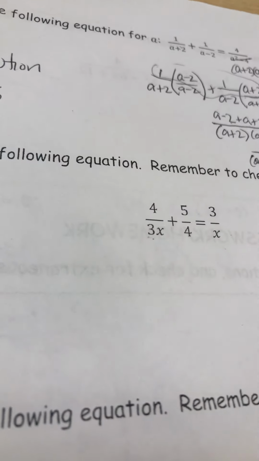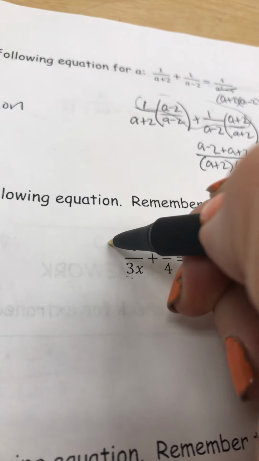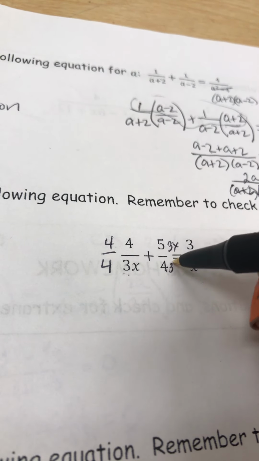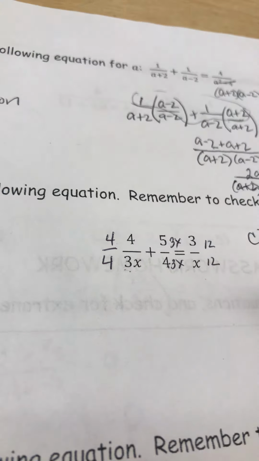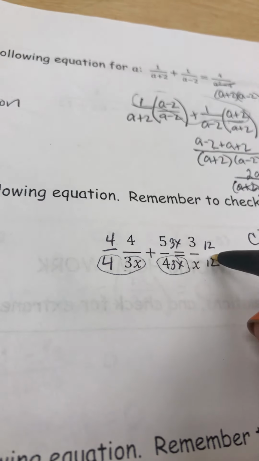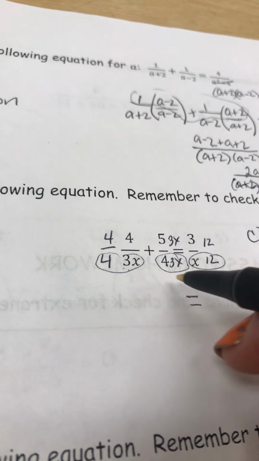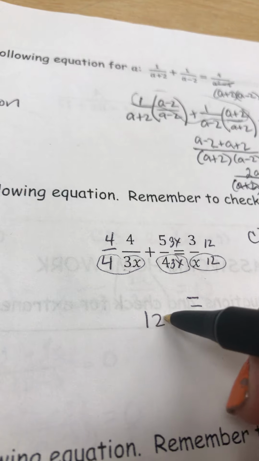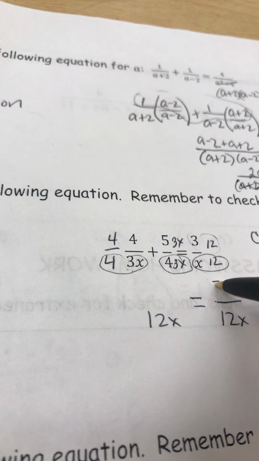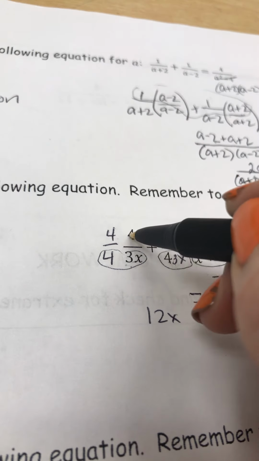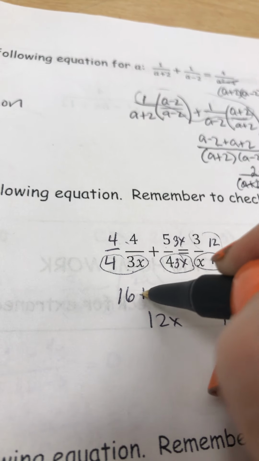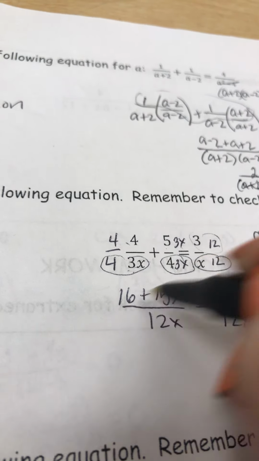So this one, I'm going to go kind of a shortcut here. This one just needs the 4. This one needs the 3x. And this one needs the 12. Okay, so this now has 12x as a denominator for everything. So this side has a 12x, and this side has a 12x. This side equals 36, and this side equals 16 plus 15x. 16 from 4 times 4, and the 15x.